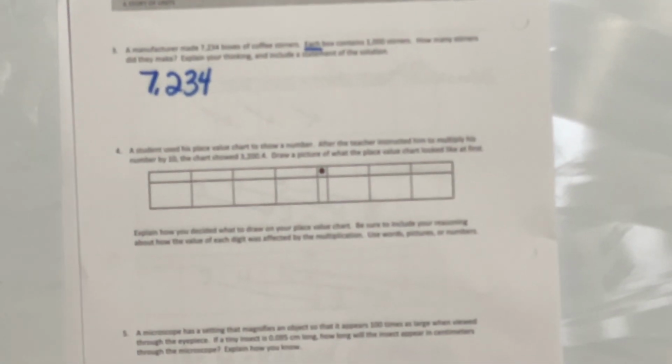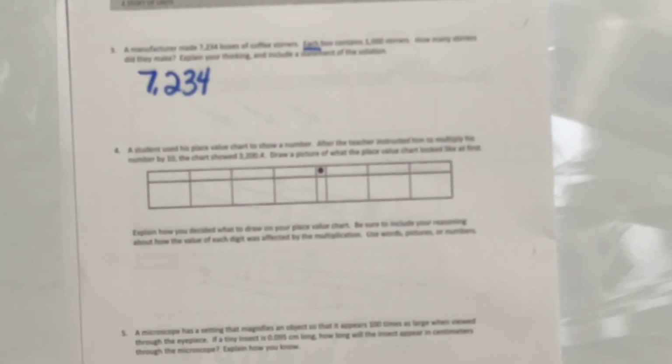So I'm thinking about this. Am I multiplying or am I dividing? So will my number get bigger? Because I've got 7,234 boxes. So I know I'm going to do something to that number. So let me look here and see, and you guys can look at your clue words. So I'm looking here for one of my clue words. And, oh, here it is, each. Underline the word each. So when it says each, what am I going to do? Am I going to multiply or am I going to divide? Oh, I know. Each means multiply.